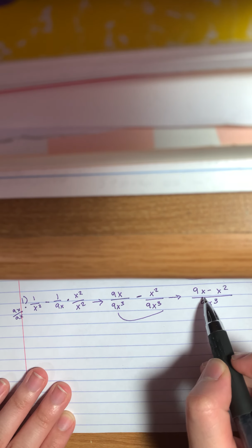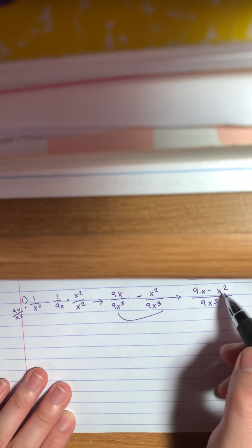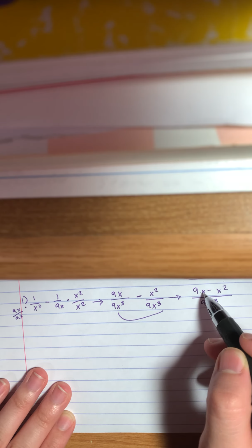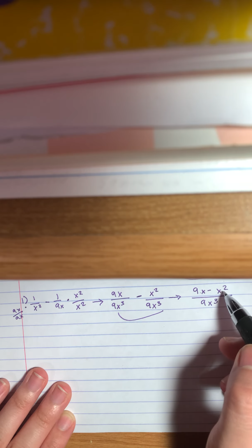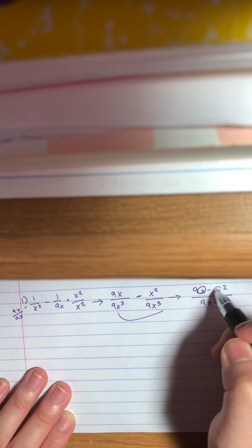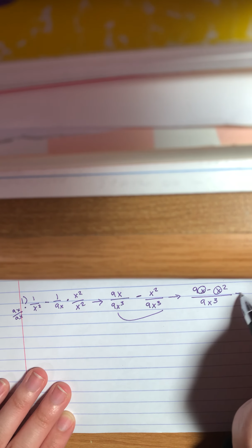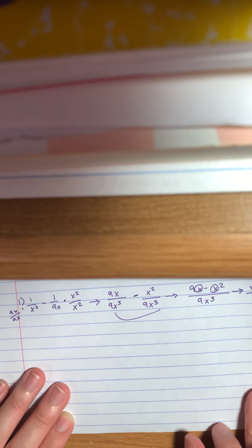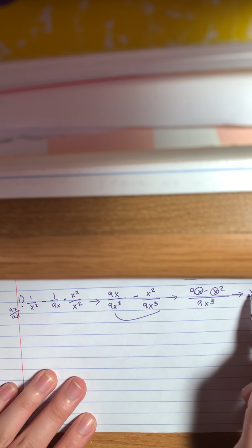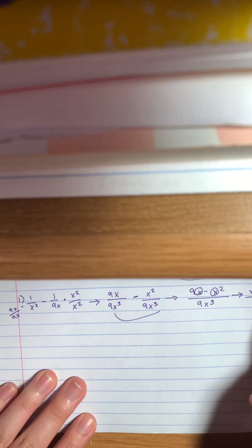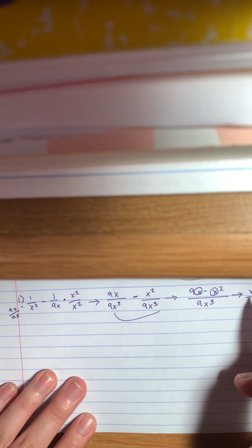So what we can see here is that the numerator can be factored, x in the numerator can be factored out because there's two x's in here. So then we can do this. So factor out 9 minus x all over 9x cubed. So what we see here is that there's an x multiplying in the numerator and the denominator, which means that we can simplify this even more.